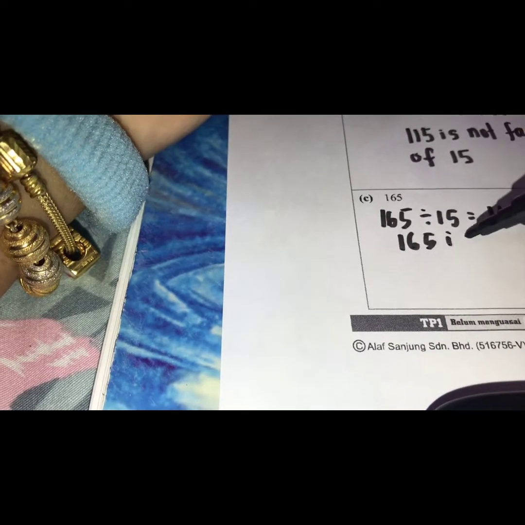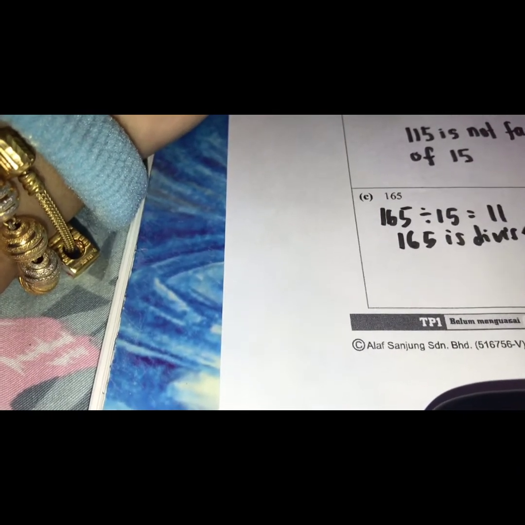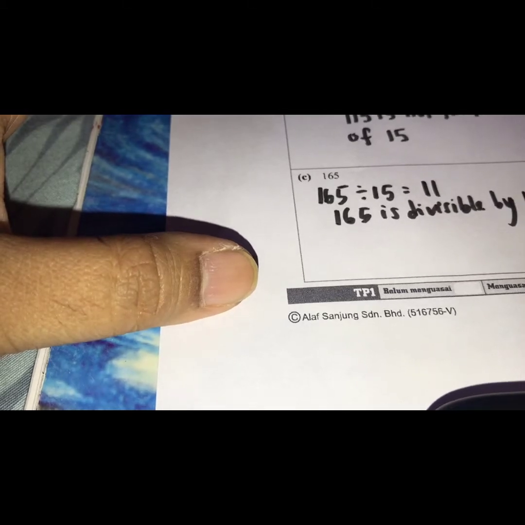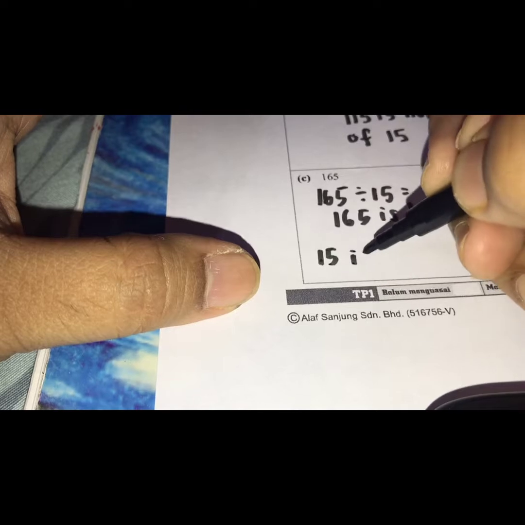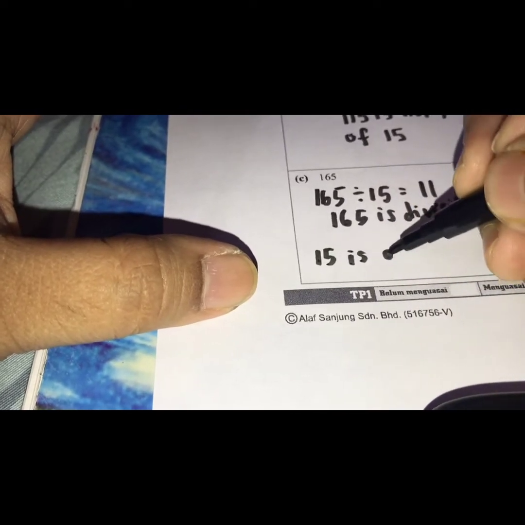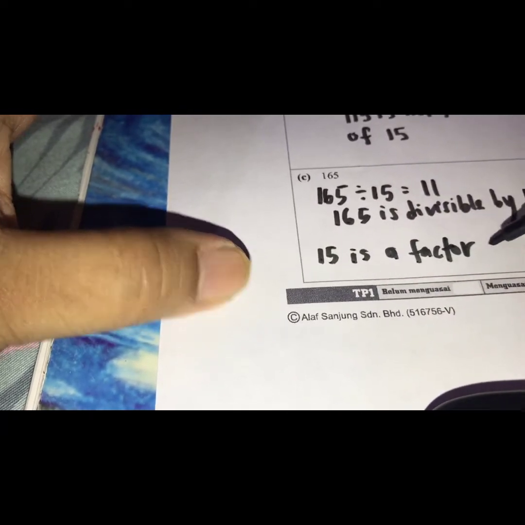So yes, 165 is divisible, divisible means can divide, by 15. So 15 is a factor of 165. Okay, you write like that.